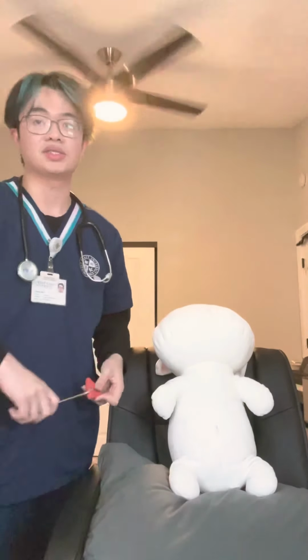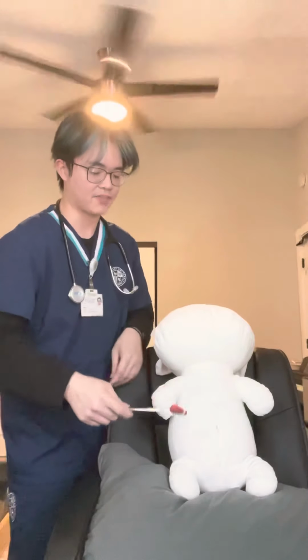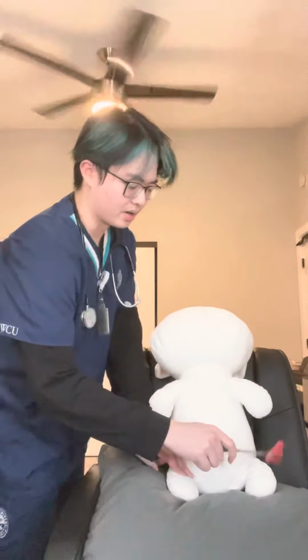And then I'll be moving on to the patient's knees. Have you had any knee surgery before? Patient says there's no knee surgery or injuries before. So I'll use the long end of my hammer and tap just right below the kneecap of the patient. All right, patient has lower leg extension bilaterally.